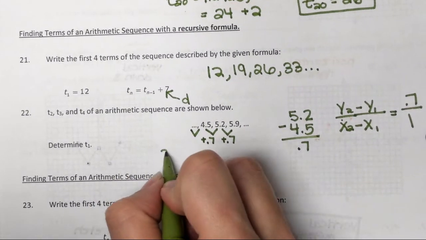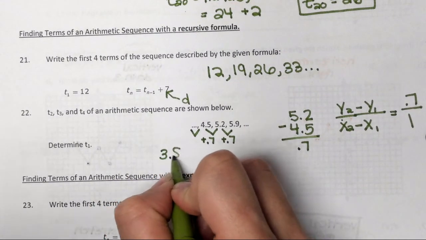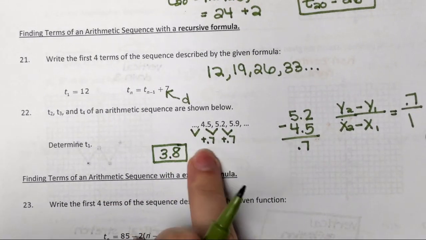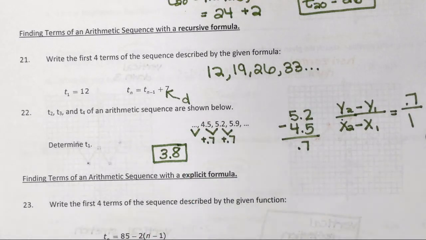That gives me 3.8. You could always check it. 3.8 plus 0.7, that equals 4.5.